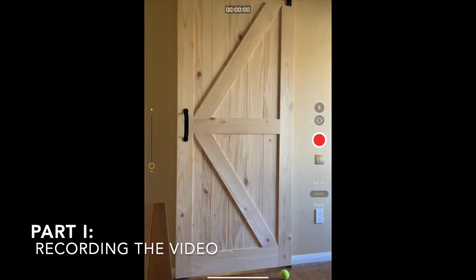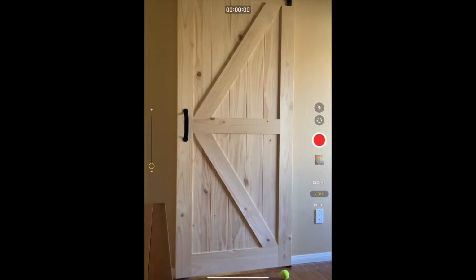I highly recommend you starting by trying to place your mobile device in some sort of position against a background. So I'm going to use this door here. And I'm going to start the video, and then I'm going to go over here.